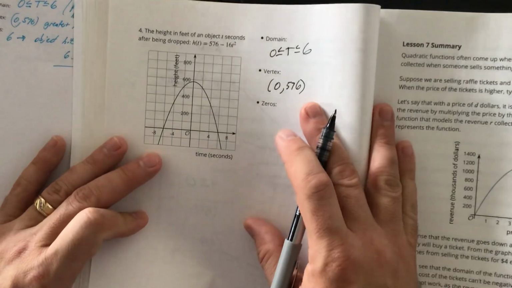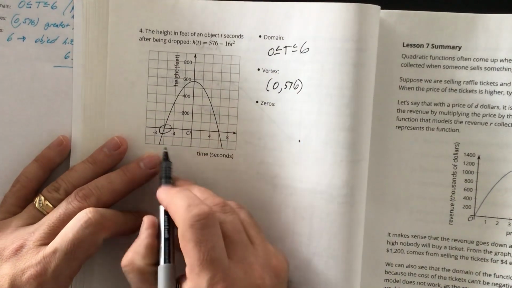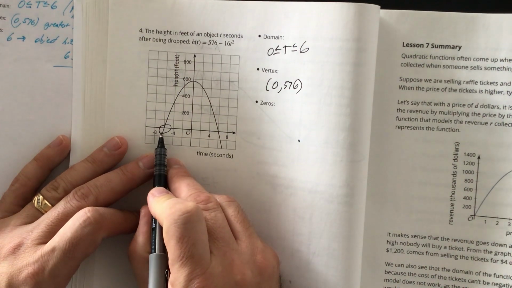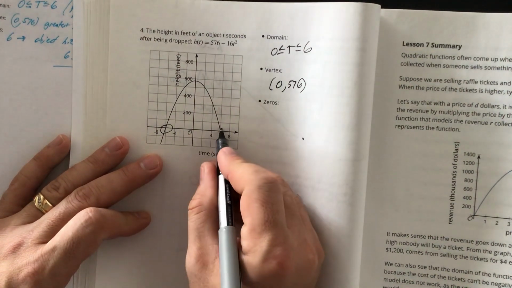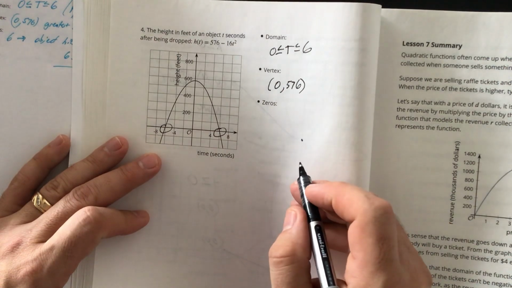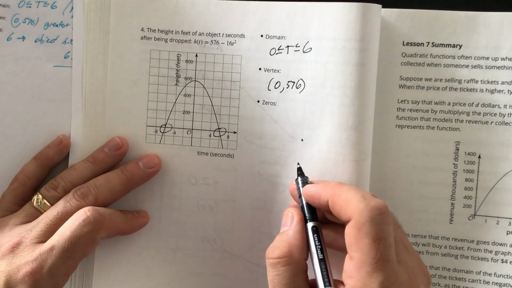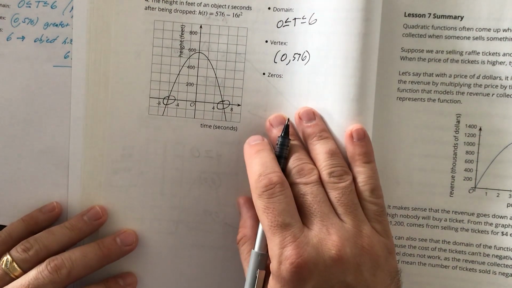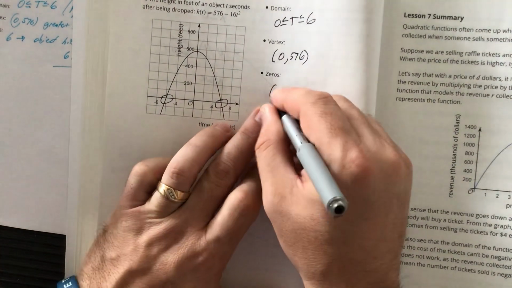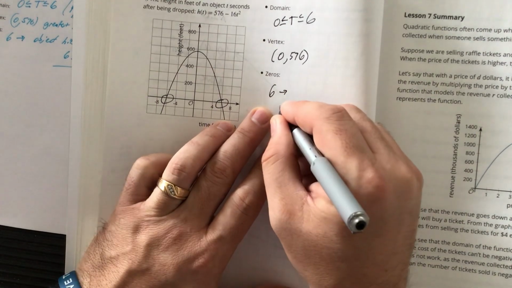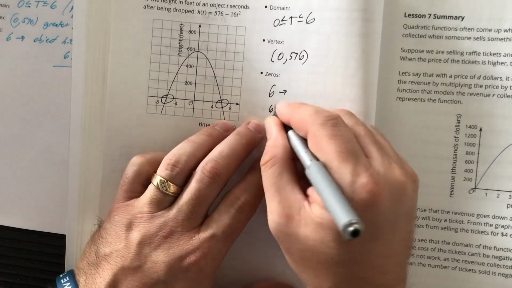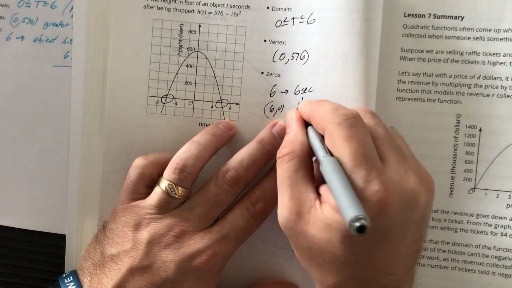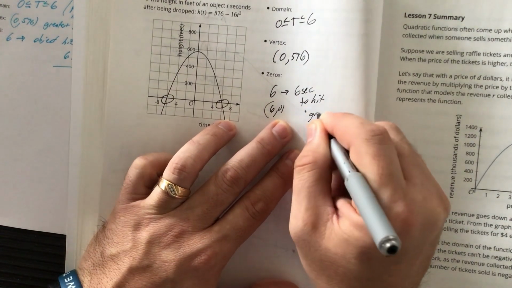Zeros. Not too concerned with this guy. That's -6, that's negative time. So this is the one I'm only concerned about. What does that mean? 6 is my 0. 6 seconds for that object to hit the ground.